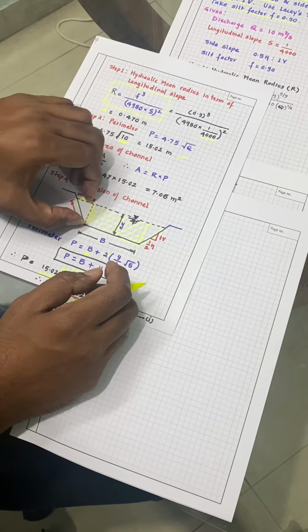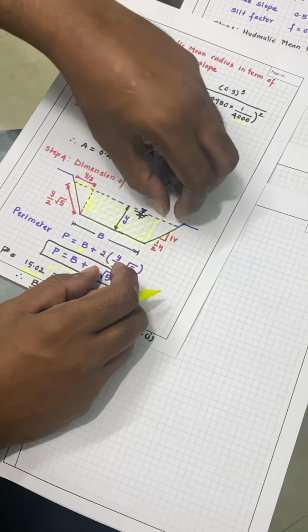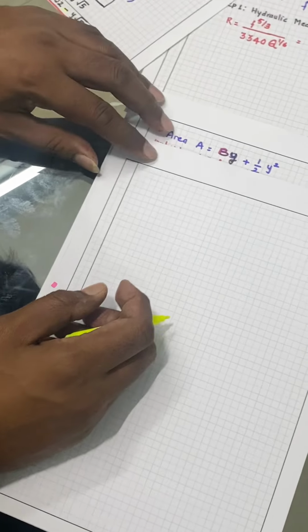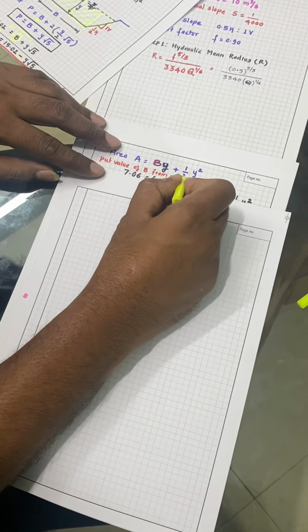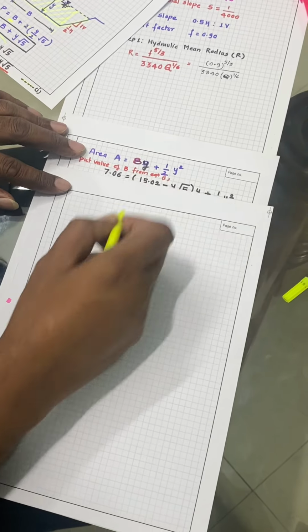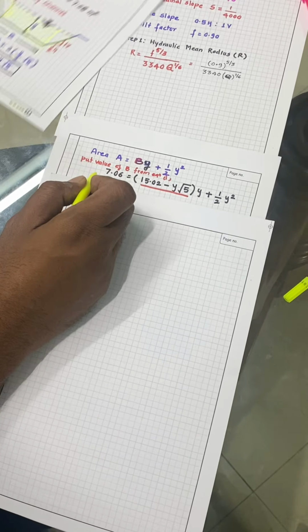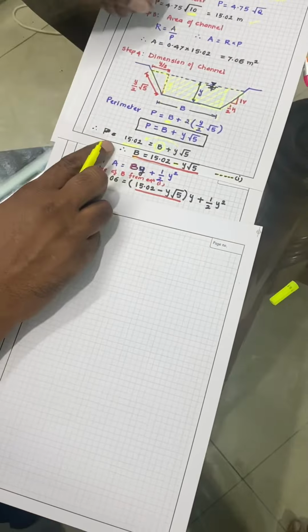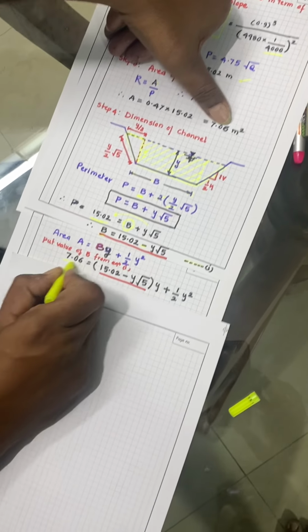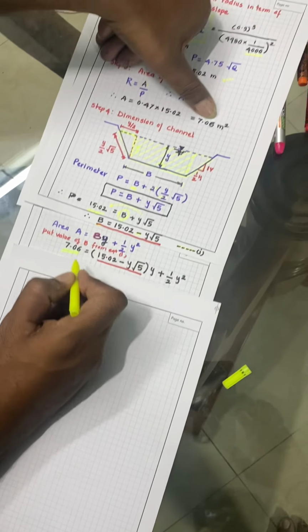This height is Y, and Y by 2 plus Y by 2 means 1 by 2 into Y into Y, so the area of the triangular portion is half Y square. Like this we will get the area of the trapezoidal section. So now we will substitute area. Area we have already calculated. Area is equal to 7.06.